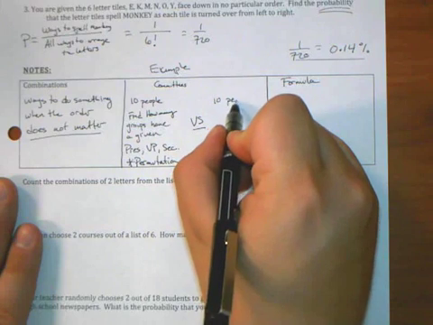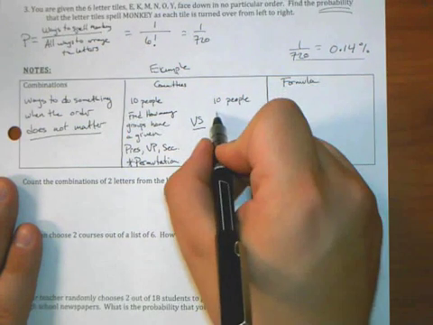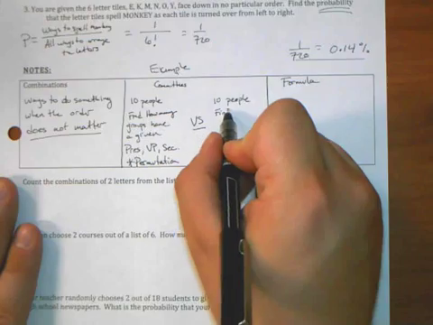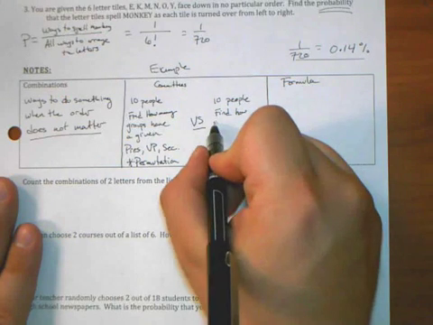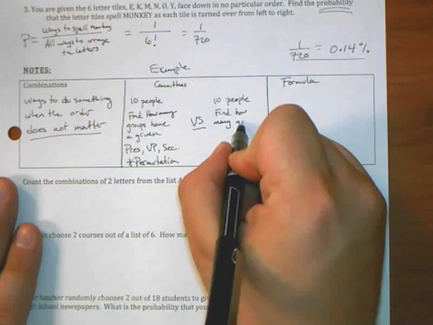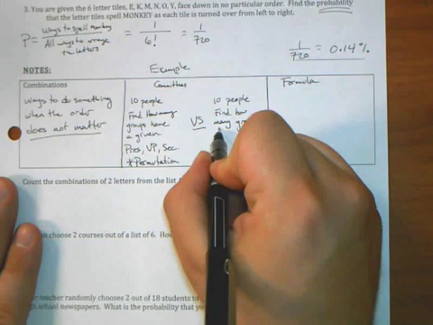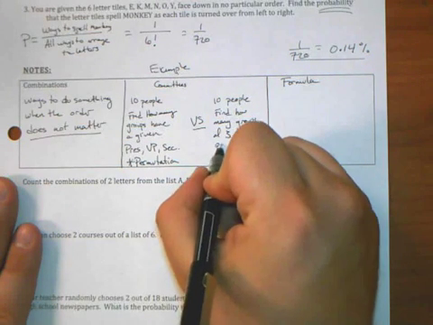I have 10 people. You have 3 janitors. 4 secretaries. What have I brought home?